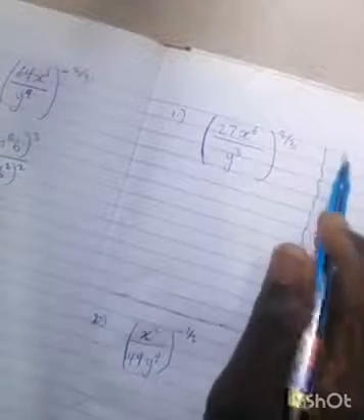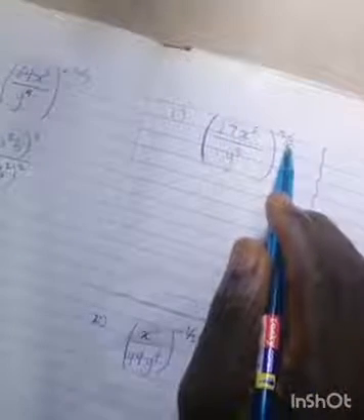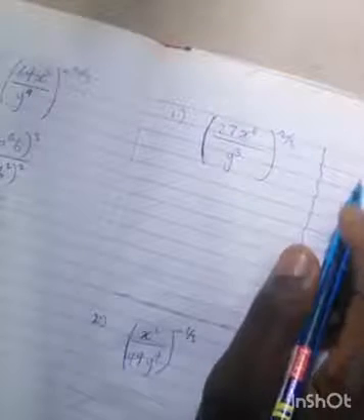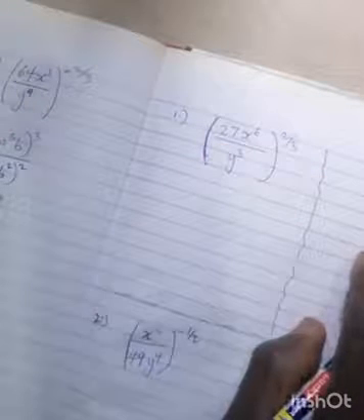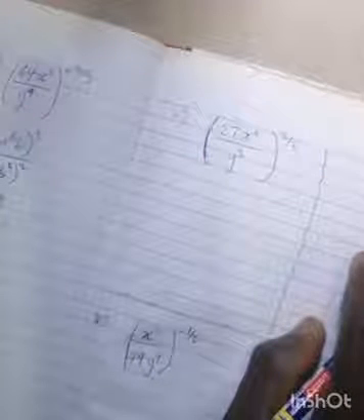So the first one, number 1: we have 27x raised to power 6 over y raised to power 3, all raised to the power of 2 over 3. Hopefully you know your laws of indices by heart by now, so we can begin to apply them.